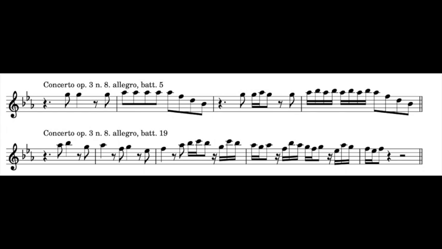And A, B. The same in bar 19, the first case.